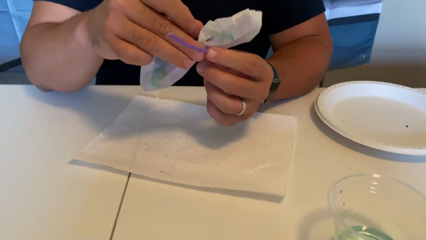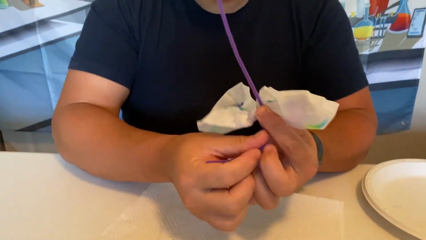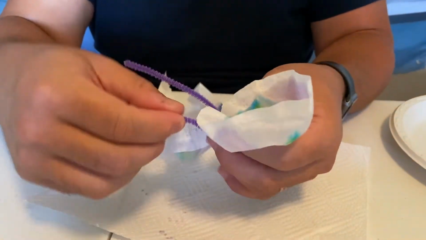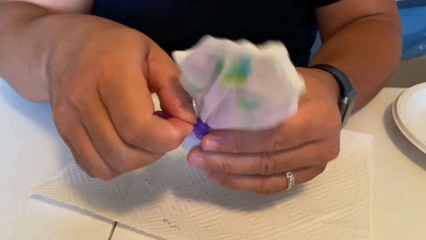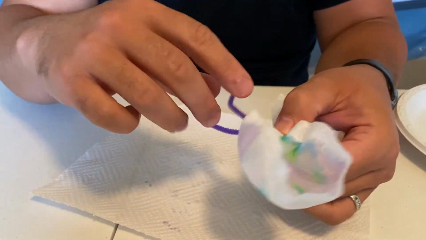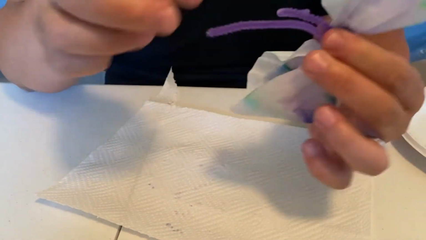And you're going to wrap it around like so. I'm going to wrap this. And now you're going to make your own little butterfly. Look at that.